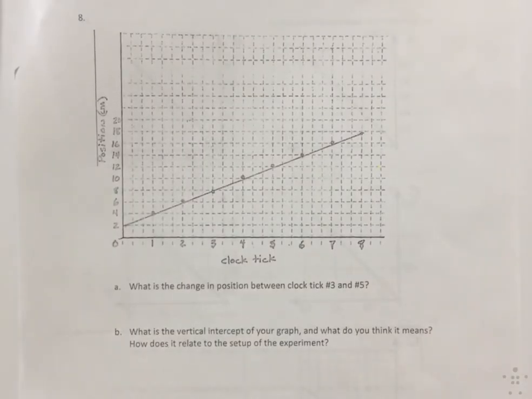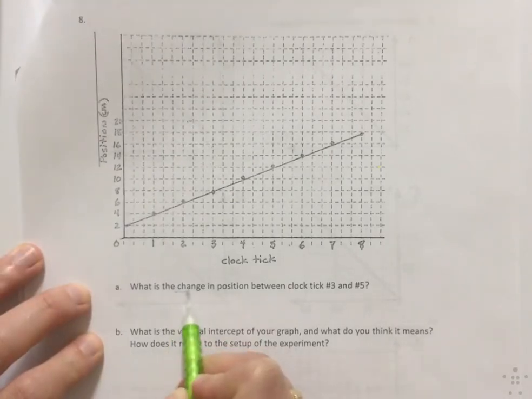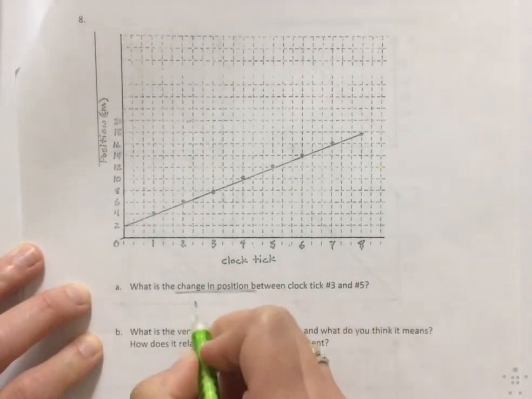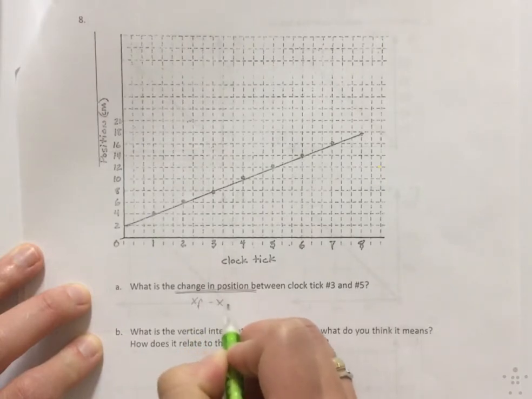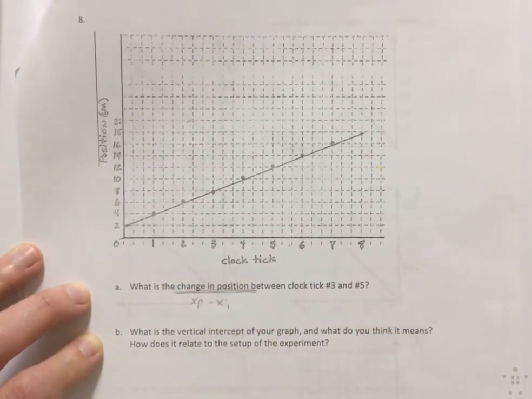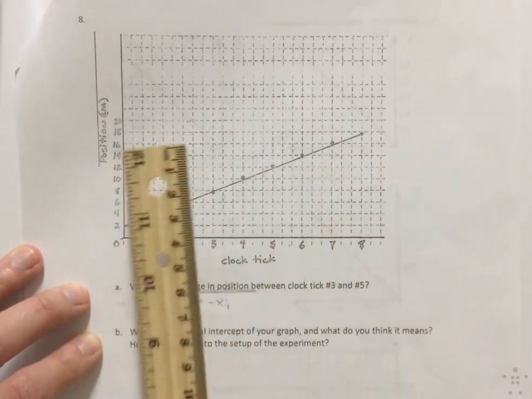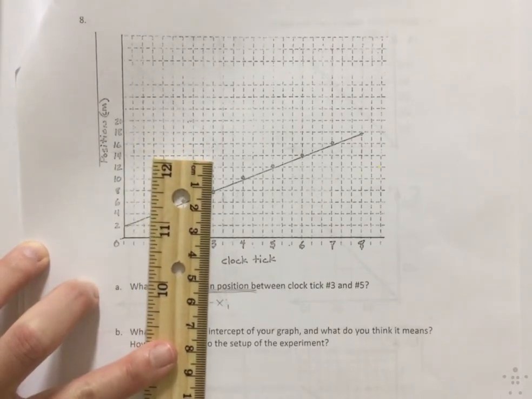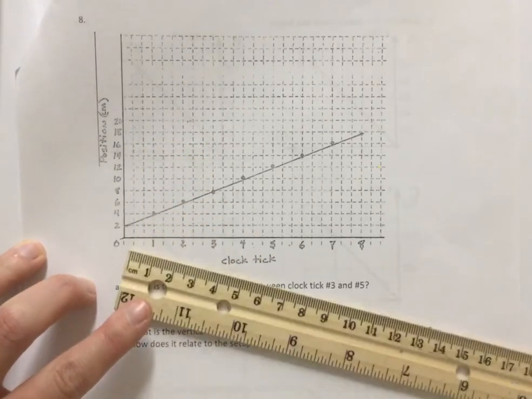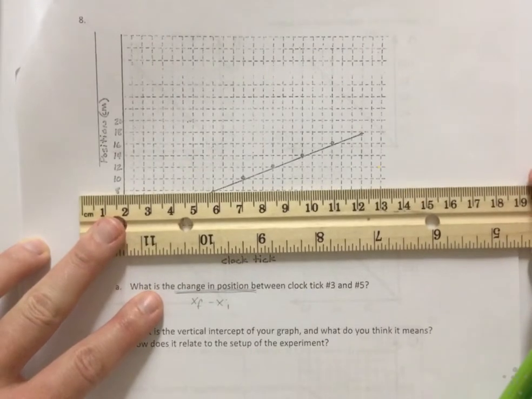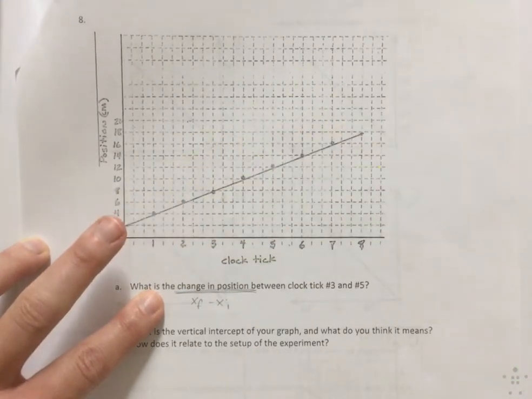Okay. So, for number 8, on letter A, it says, what is the change in position between clock tick 3 and 5? When it asks you, what is the change in position, that should automatically tell you that you're going to use XF minus XI. The only problem now is figuring out what those two positions are. Now, when I go to clock tick number 3, I follow it up here, and there's already a dot, and I follow it over, and it lands right there at 8.